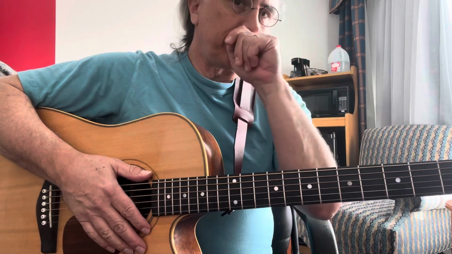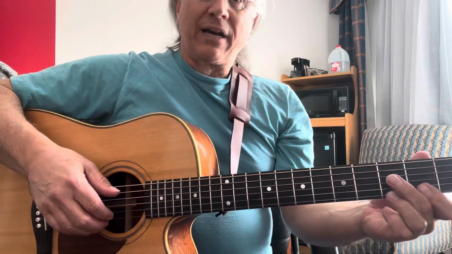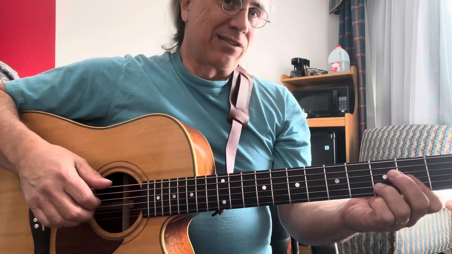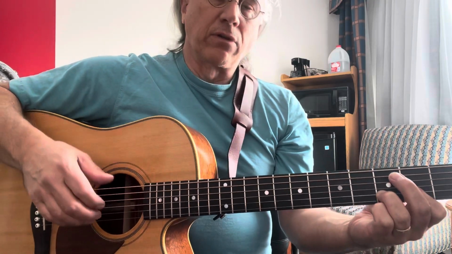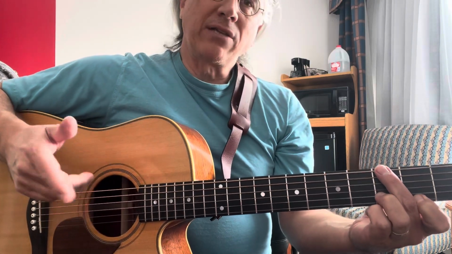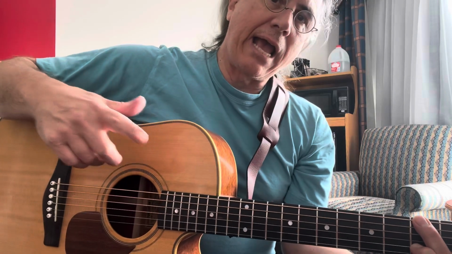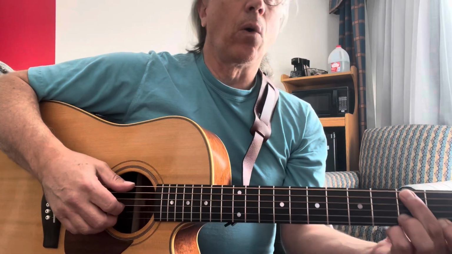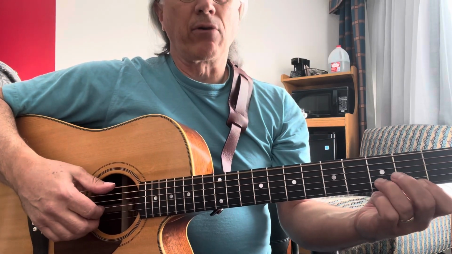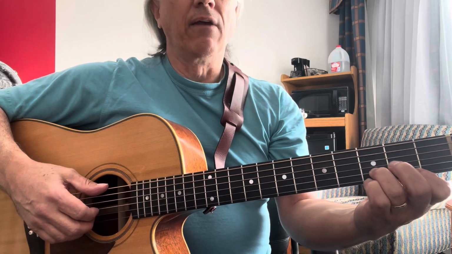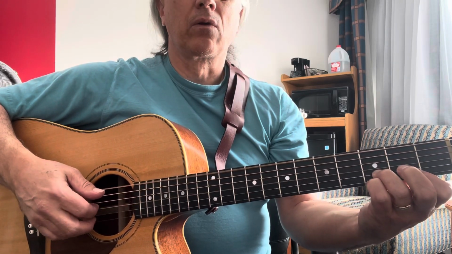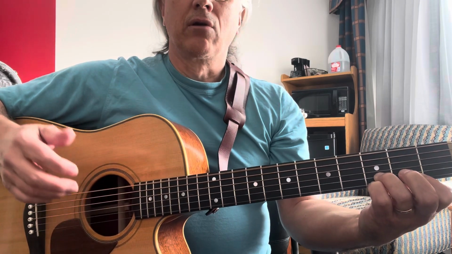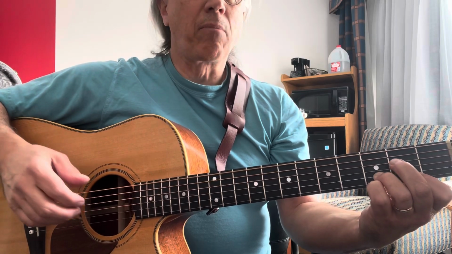Now the bridge, again, the top 3 strings is the same thing. It's the same thing on every chord of the tune. The bass notes now are going to be E, C, A, and then D again. So we're going to start on sort of an E minor-ish, so the low E string, and then see the top 3 strings, same pattern.